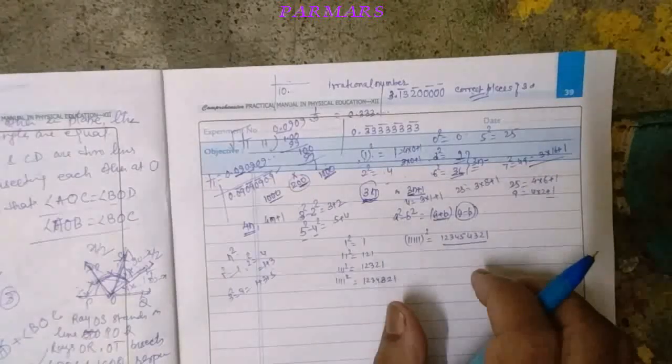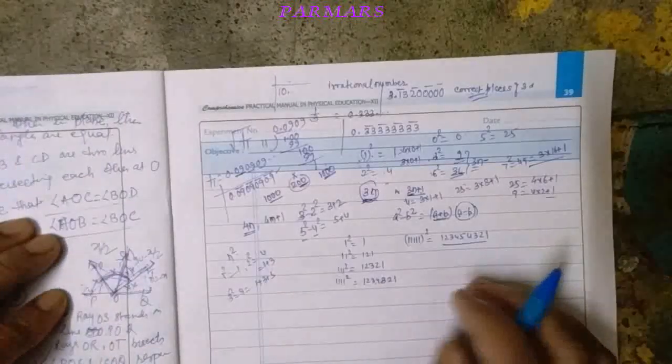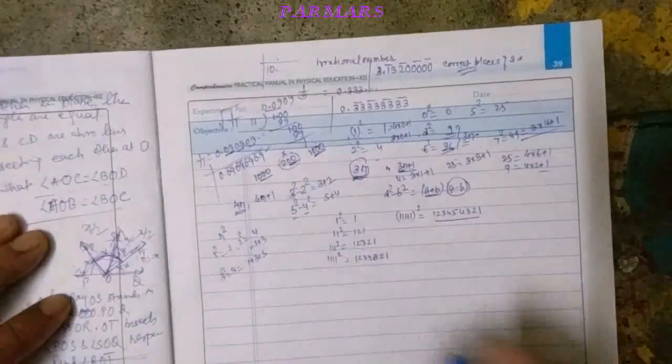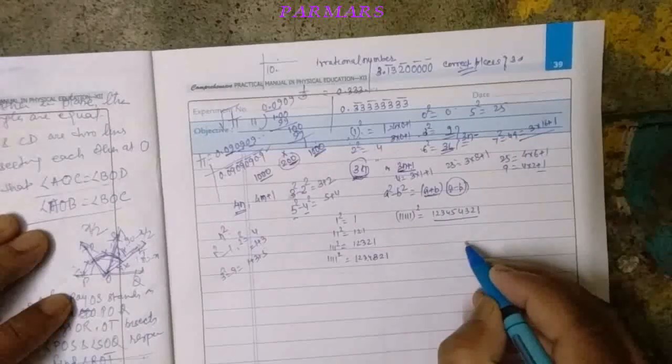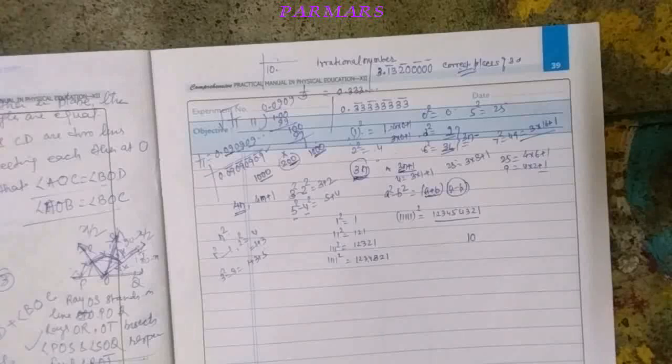Okay. So this is, and our next topic is finding the square root by estimation. Suppose you are required to find the square root of 10 as I had yesterday.